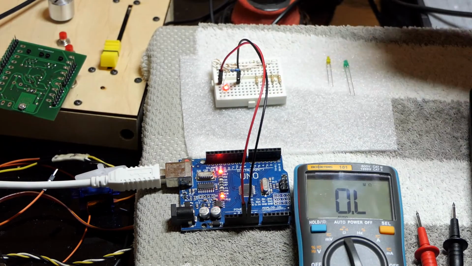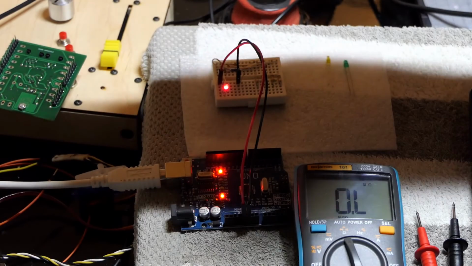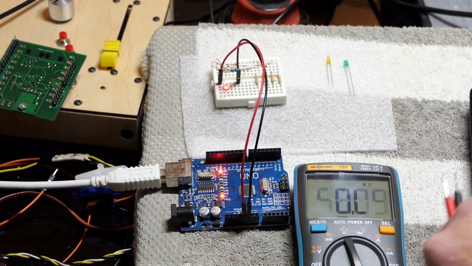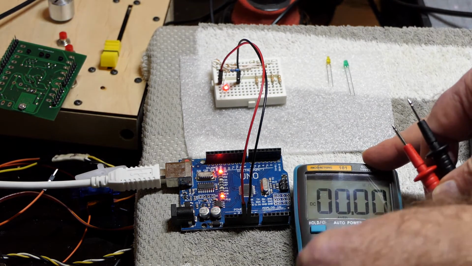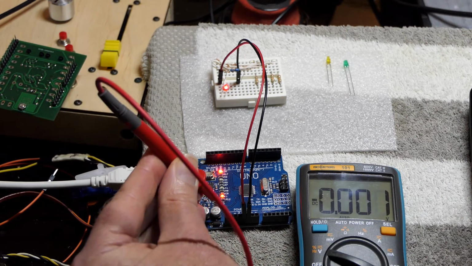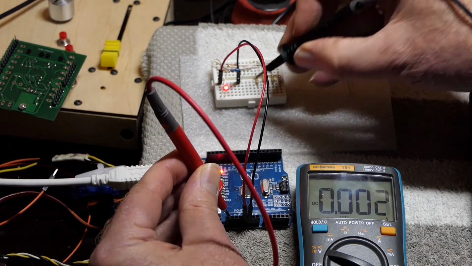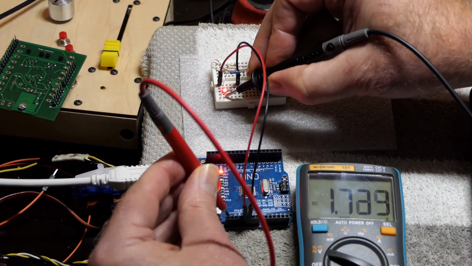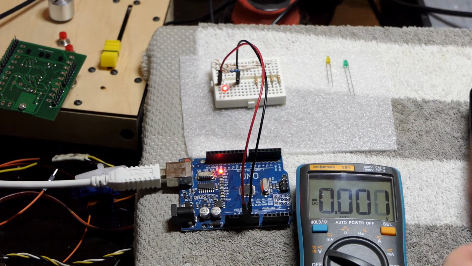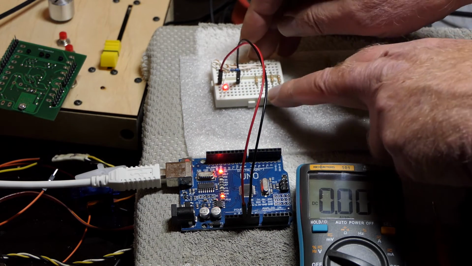Well, it's burning quite bright. Maybe in the shade it's better to see. So our calculation was okay, I could say. Let's measure the voltage over the LED. That should be approximately 1.8 volts. Well, I'm curious if that is really the case. Yeah, it is. So practice and theory are close together.